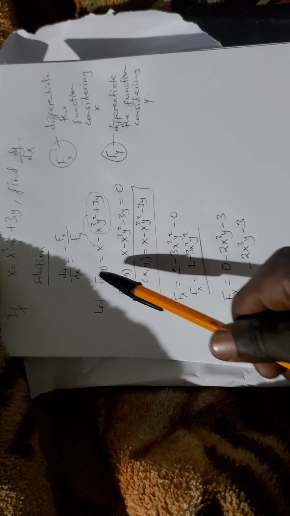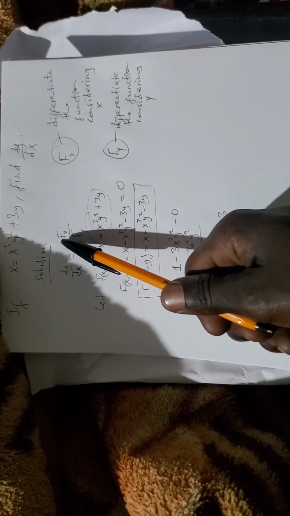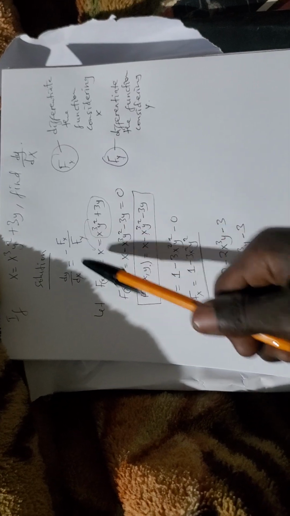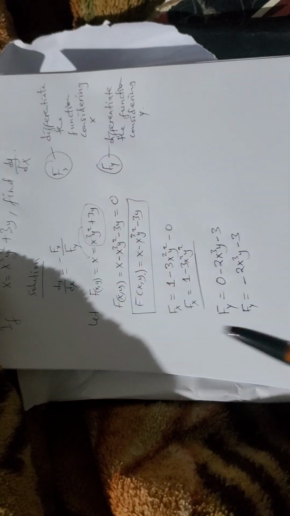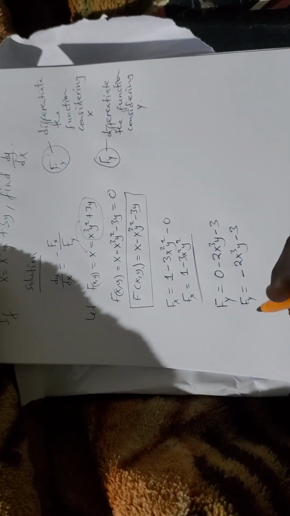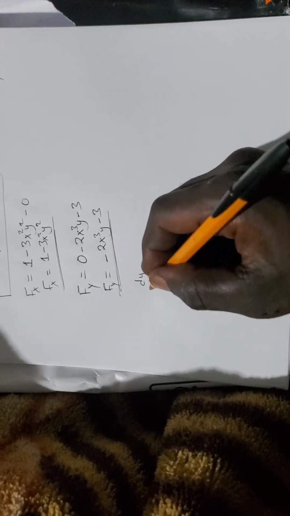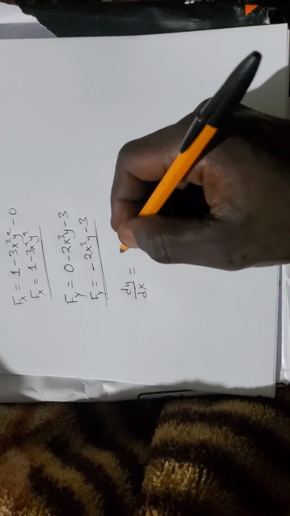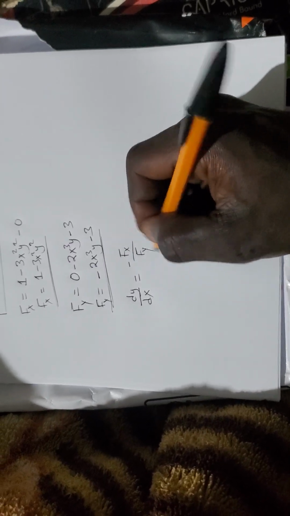We now use this formula here, which is dy/dx equals negative partial derivative of f with respect to x divided by partial derivative of f with respect to y. So our dy/dx is now negative, like that. Then we do the replacement.